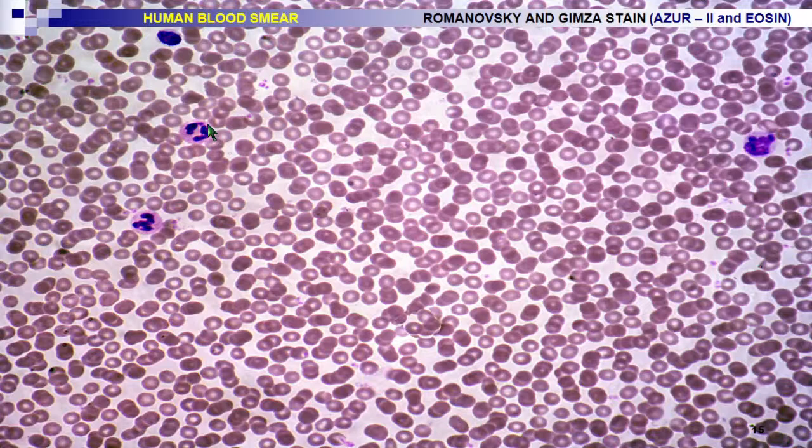The other cells seen here are white blood cells, but you can see they are absolutely different. For identification of this type of cells, we use a specialized stain, Romanovsky and Giemsa stain, or sometimes, in European countries, Wright and Giemsa stain.